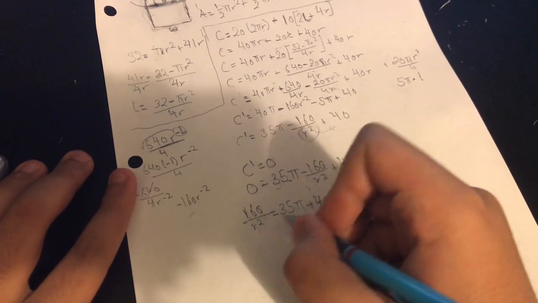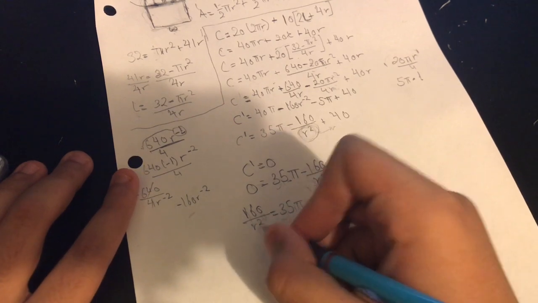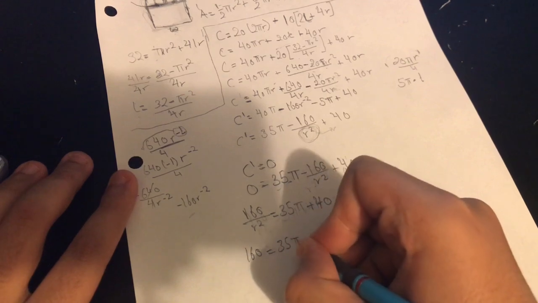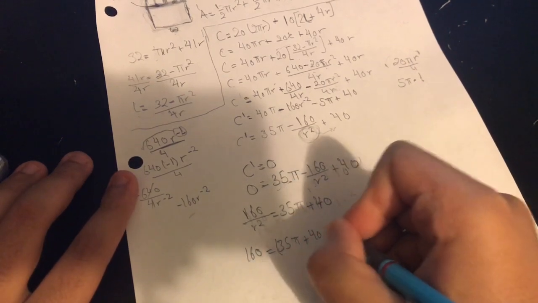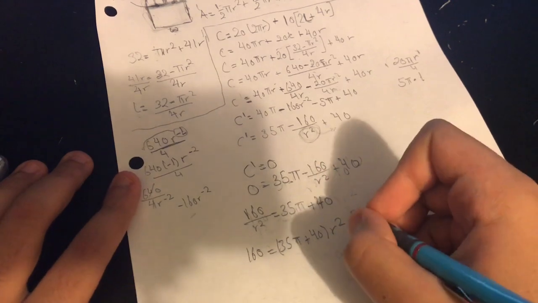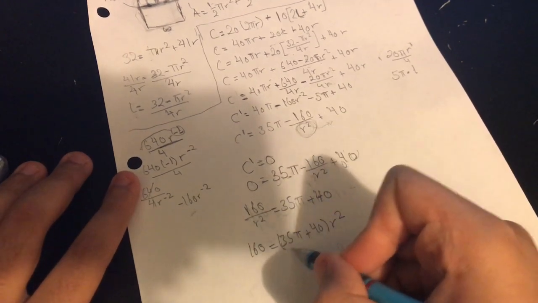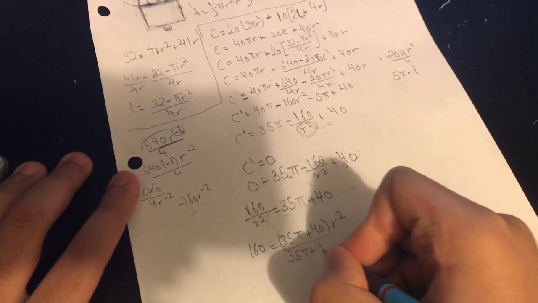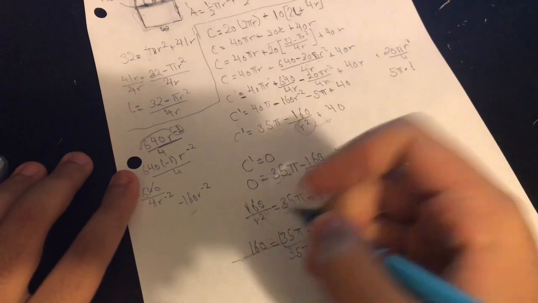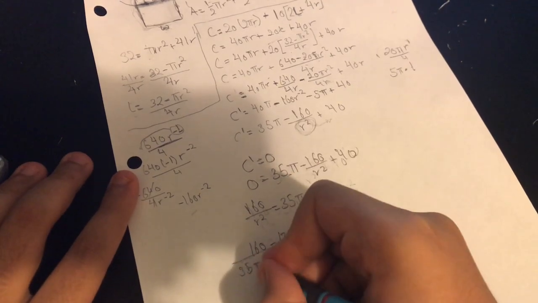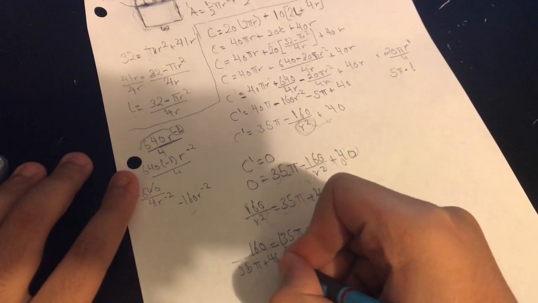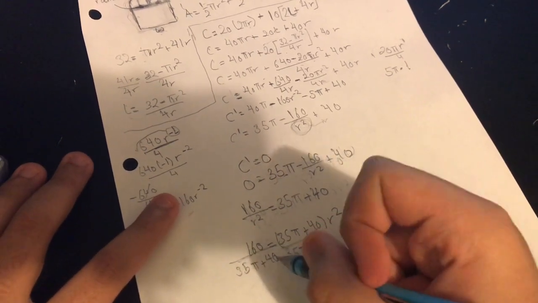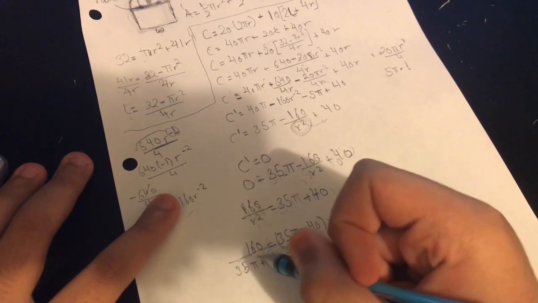We can multiply by r squared to get rid of the r squared below: 160 is equal to 35 pi plus 40 times r squared. To isolate r squared, we divide by 35 pi plus 40. Notice that we can factor a 5, so both can be factored by a value of 5.